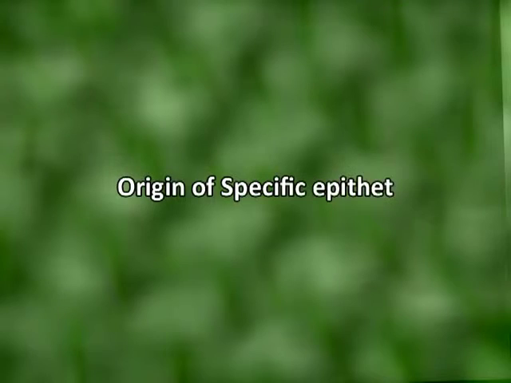Now, origin of specific epithet. The specific epithet is often an adjective and it is written with a small initial letter, unlike the generic name. However, if the specific epithet is derived from common names, or from a generic name, or from a person's name, the initial letter of the epithet may be a capital letter. In the typed or handwritten material, both the generic name and the specific epithet should be underlined, while if printed, it should be in italics or boldface.